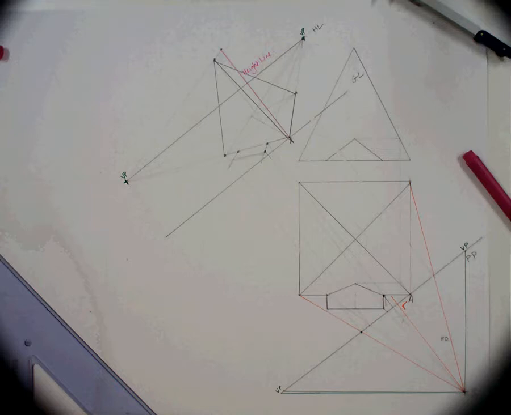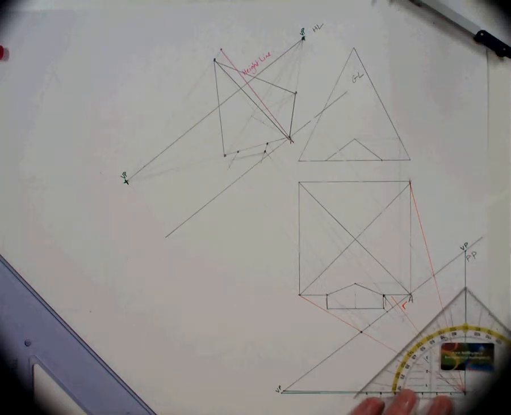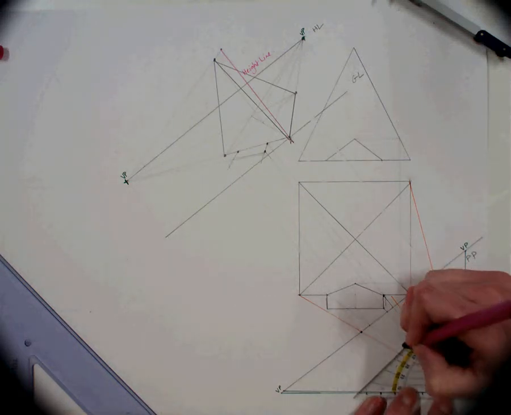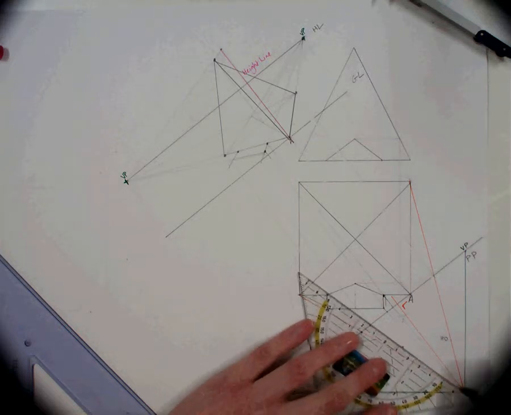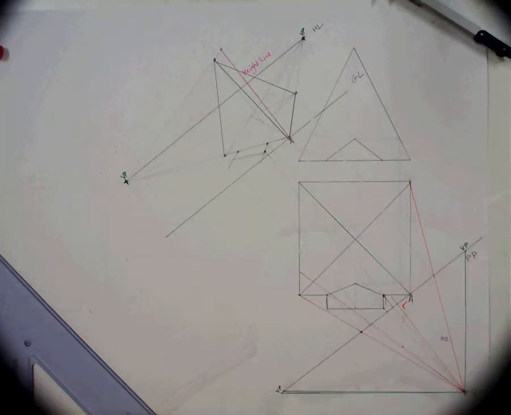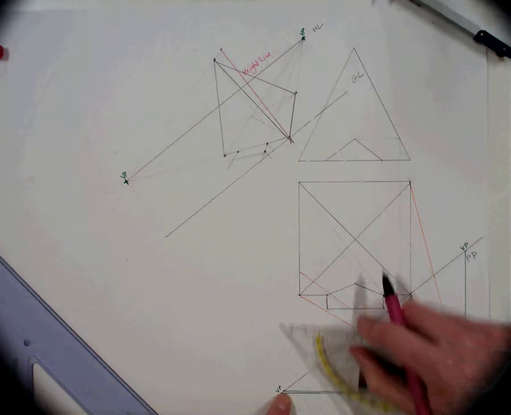So again, get a protractor, and from your spectator, you need to measure 40 degrees. So measure 40 degrees from your spectator and draw your line out. Okay, it is where it touches your vanishing point that's important. Bring that line straight up.